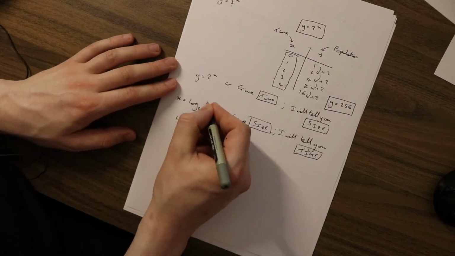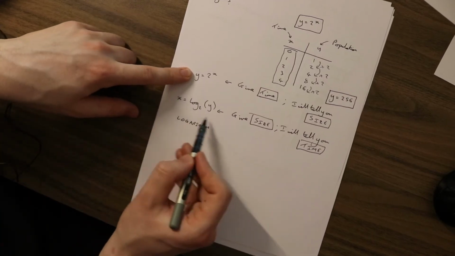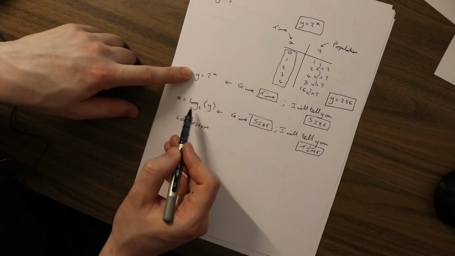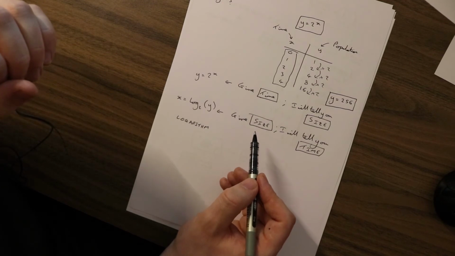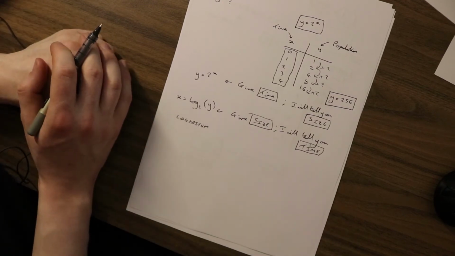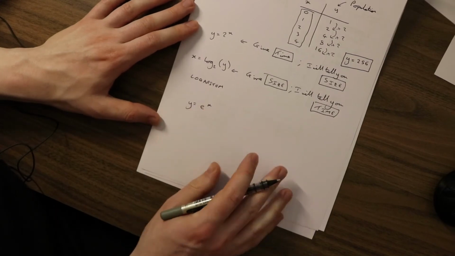Okay, and then you need to tell me your population. So you need to give me y. Okay, so this idea here, x equals log to the base 2 of y. Okay, this simply says you tell me how big your population is, and I will tell you how long it's been growing for.